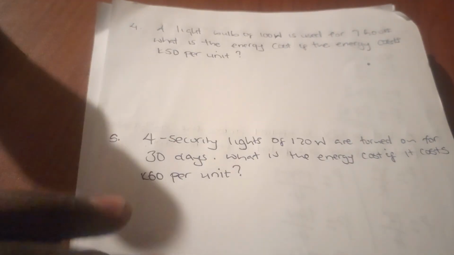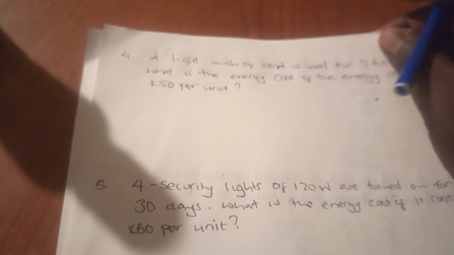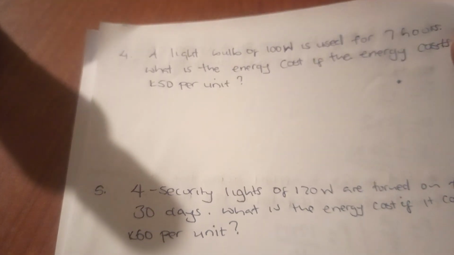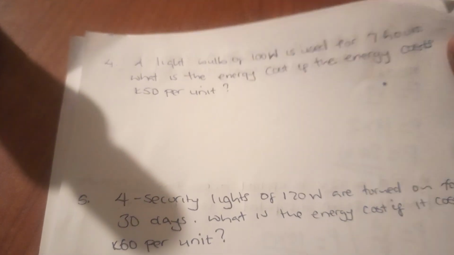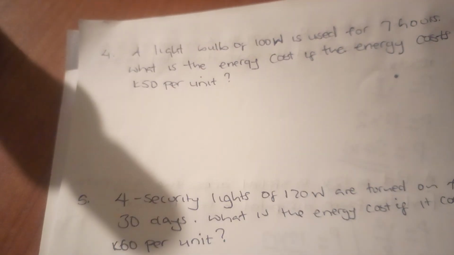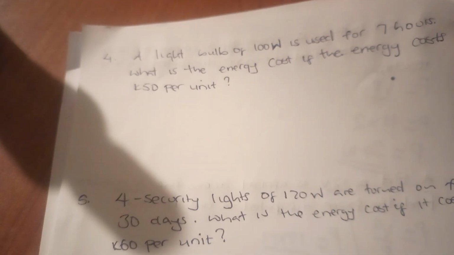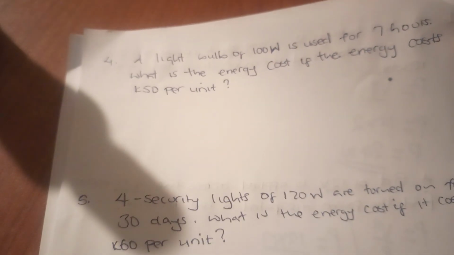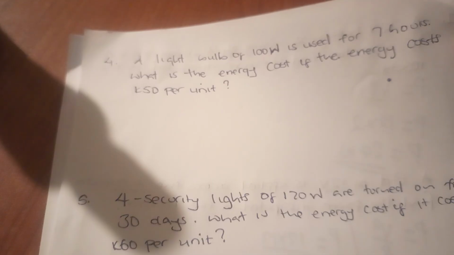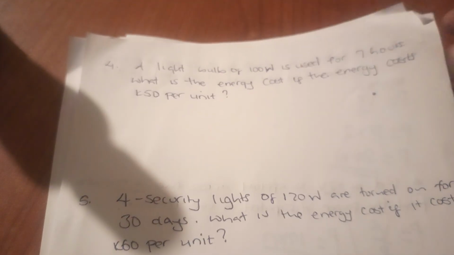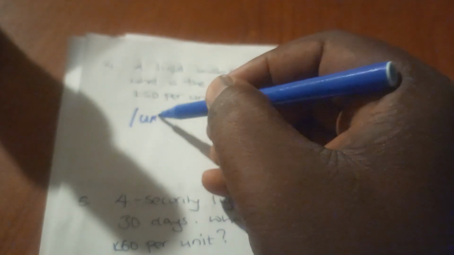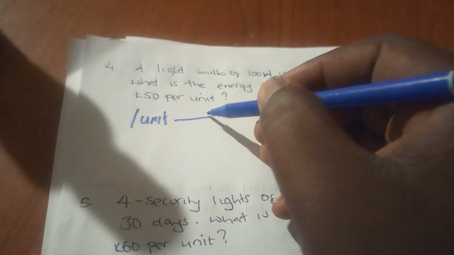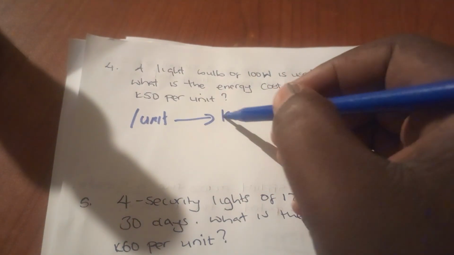Question number 4 reads, a light bulb of 100 watts is used for 7 hours. What is the energy cost if the energy costs 50 kwacha per unit? So which means again, 1 unit costs 50 kwacha.